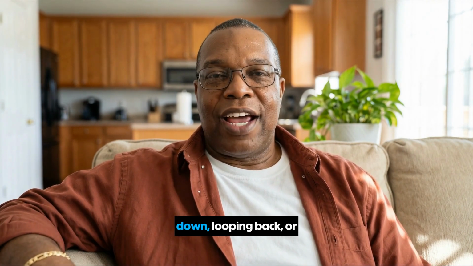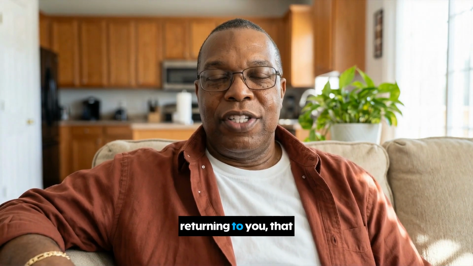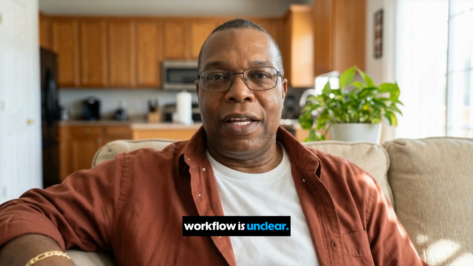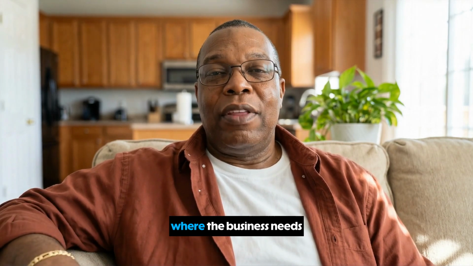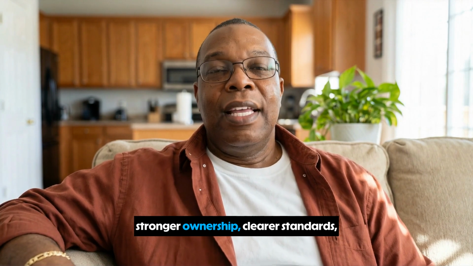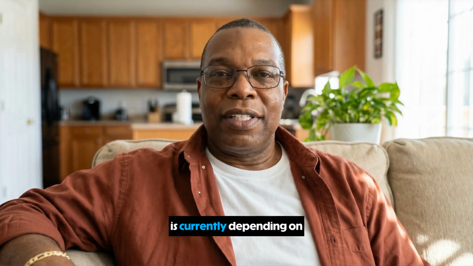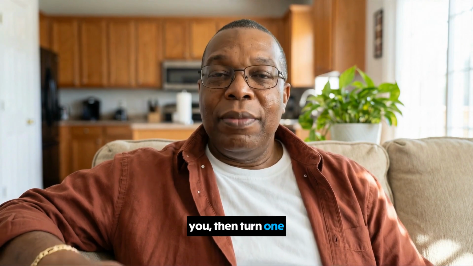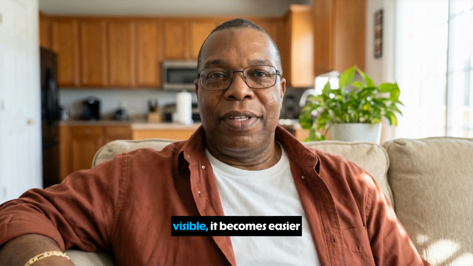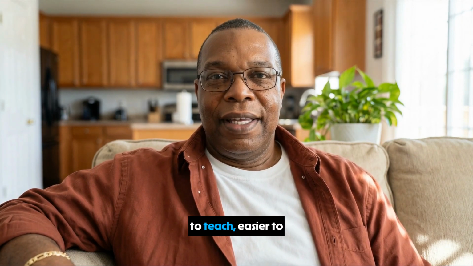If work keeps slowing down, looping back, or returning to you, that does not mean your team is broken. It usually means the workflow is unclear. Friction is not just an annoyance. It is information about where the business needs stronger ownership, clearer standards, or better handoffs. The goal is not to judge what you have built. The goal is to help you see what is currently depending on you, then turn one piece of that knowledge into something the business can use. When the work becomes visible, it becomes easier to teach, easier to improve, and easier to transfer.